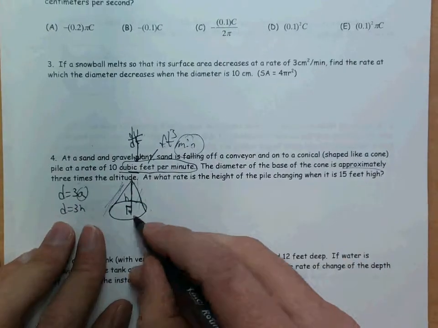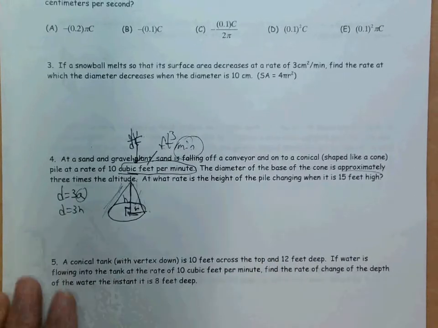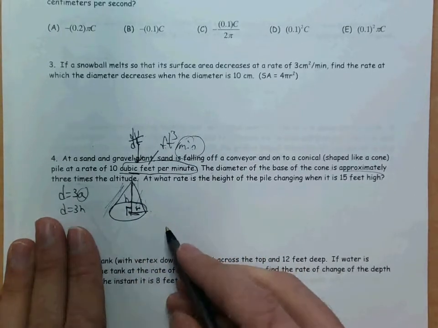By the way, H and A are the same thing. I'm going to rewrite this as D equals 3H. I just prefer height to altitude. But if you wanted to use A's, that's fine. This height is changing. Also, the cone's getting bigger, so this radius and diameter are also changing. So I need a relationship.